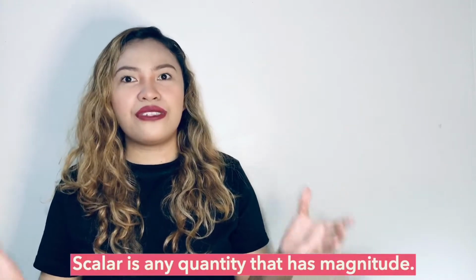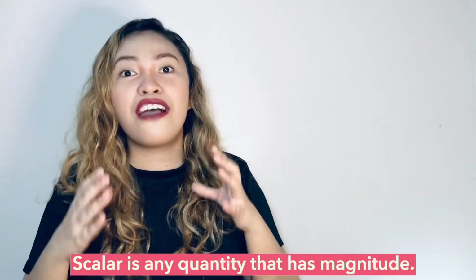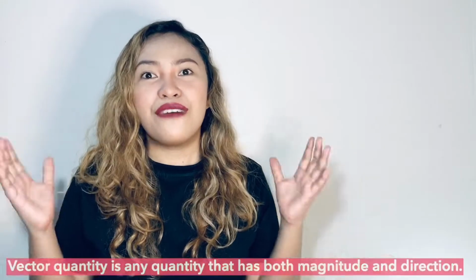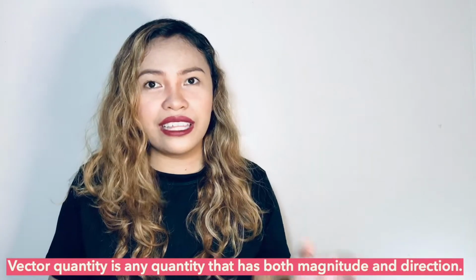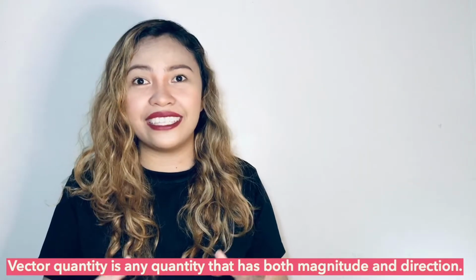What really is the difference between scalar and vector quantities? Well, scalar is any quantity that has magnitude or value, whereas vector quantity is any quantity that has both magnitude and direction. A very common example is distance versus displacement.